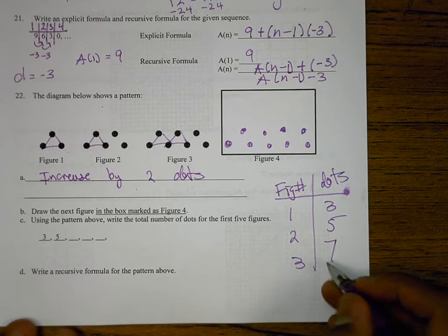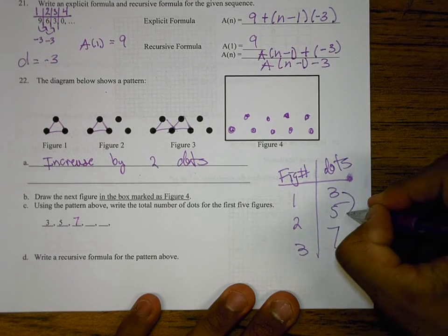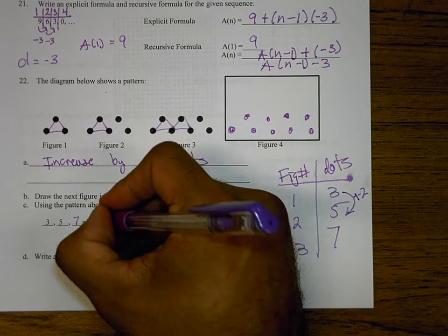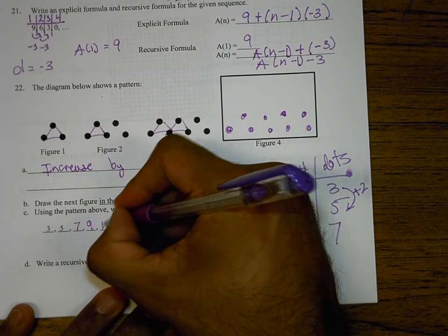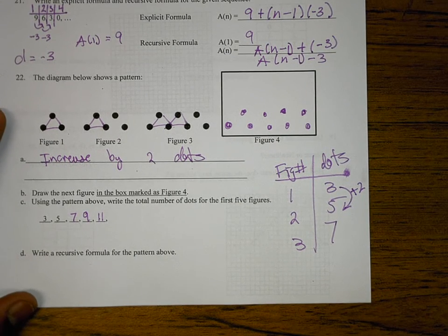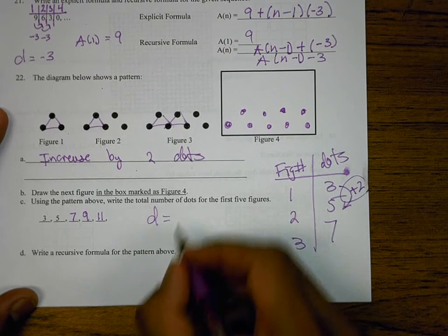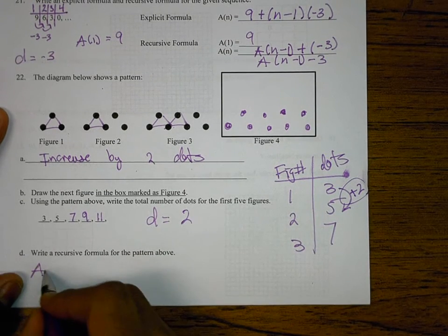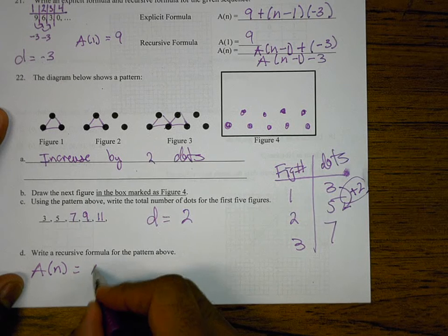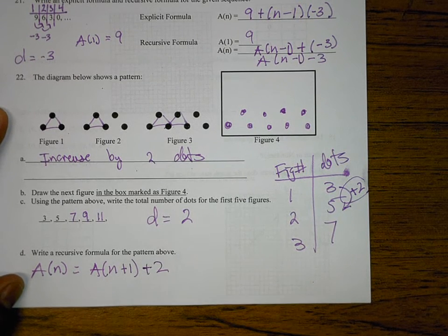Okay. So as I go through this, same thing as I have been doing, I'm going to continue by 2's. Okay. So there is my pattern. Now I'm going to come back and write my recursive formula. So this number right here is my D value. Okay. So this is a of n equals a of n plus 1 plus D, which is 2.